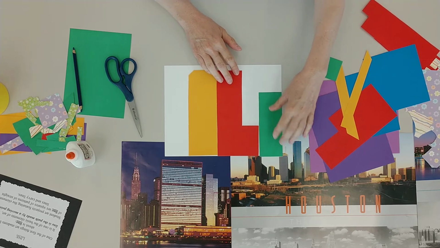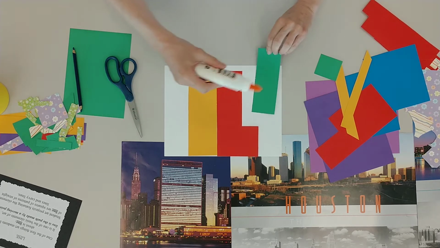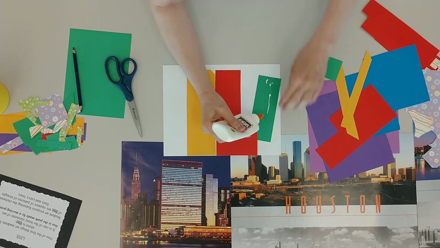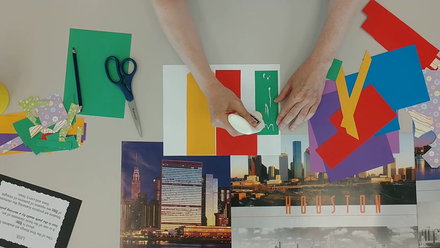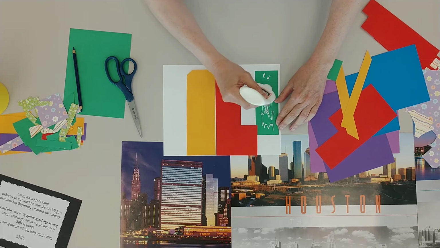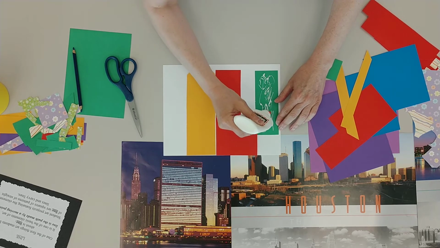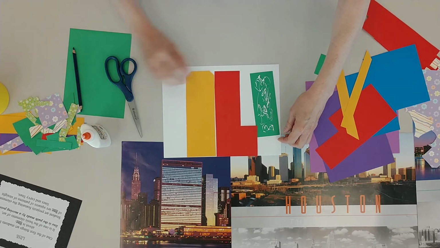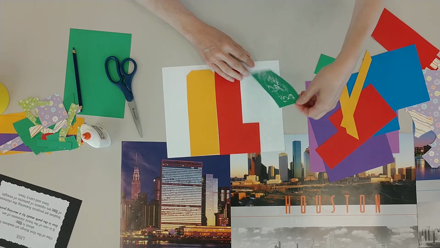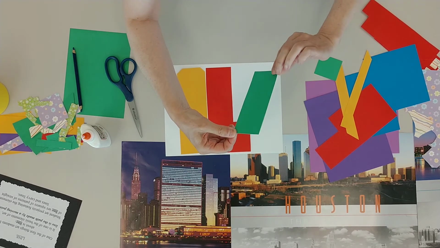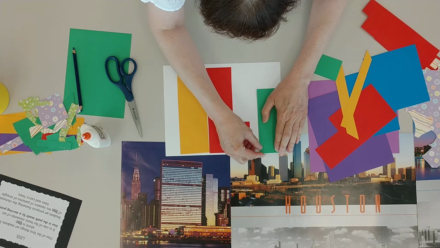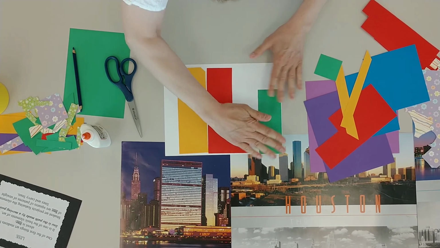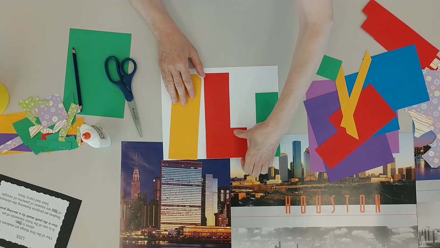So now I like how that arrangement is, so I'm going to just take some glue, and you don't need a ton of glue. You could always add more. It's very hard to clean up a glue mess. It's just really yucky and messy, and it makes your work kind of yucky looking. So you want to put some glue on there. I'm going to move this out of the way, and then I'm going to put that there. Okay, I got one down.